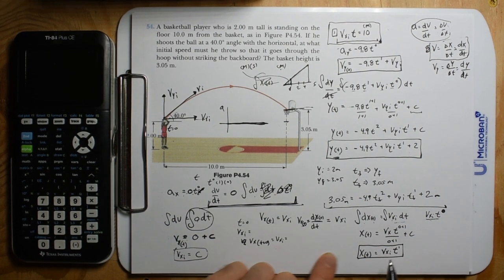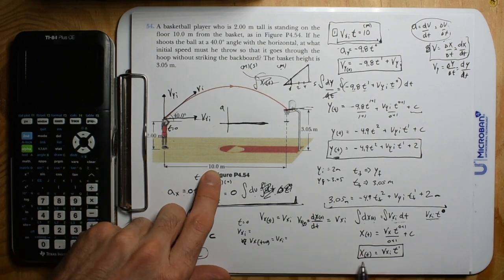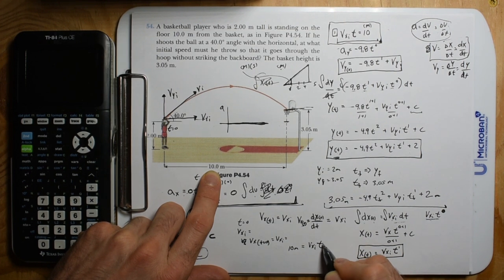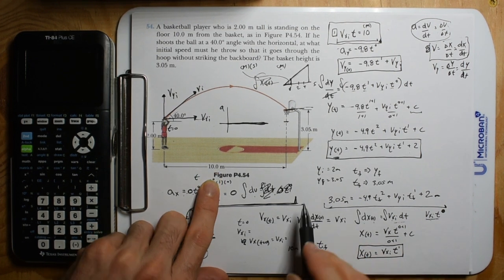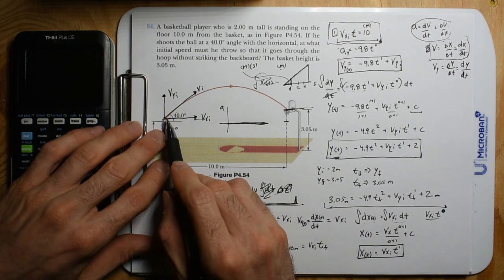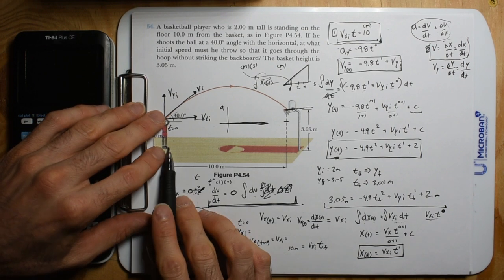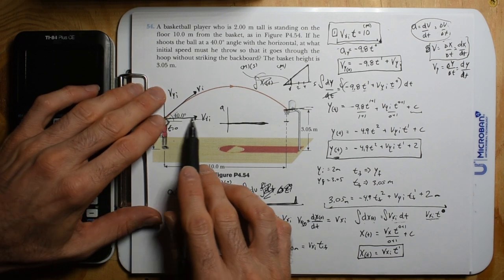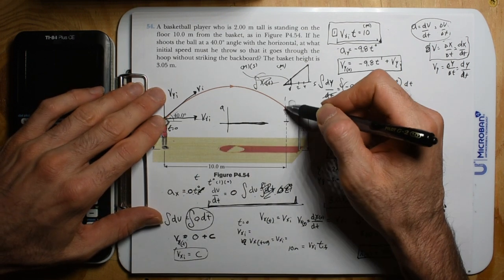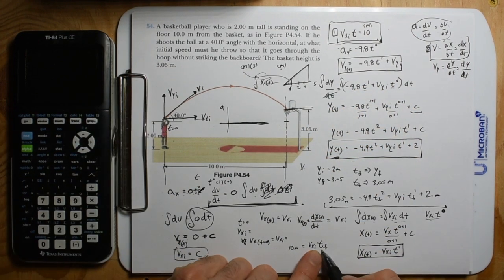So then we can do the same thing. When we have 10 meters on this side, that's going to equal vx initial times t final. So at time final, the same time it took the basketball, this says that due to this constant velocity, the basketball will reach this point in the x direction at this time final.